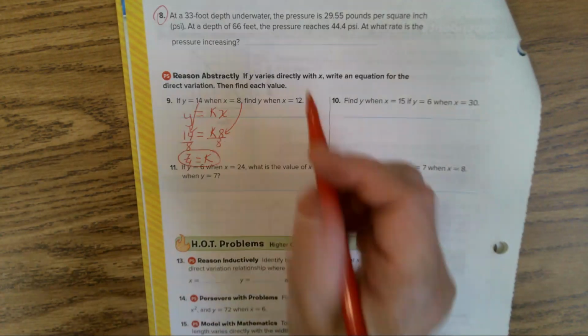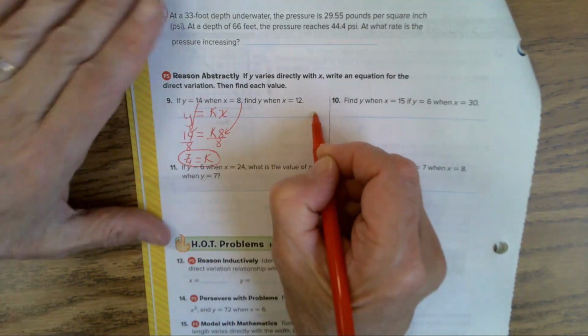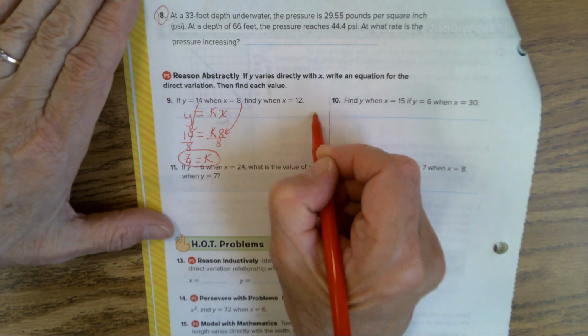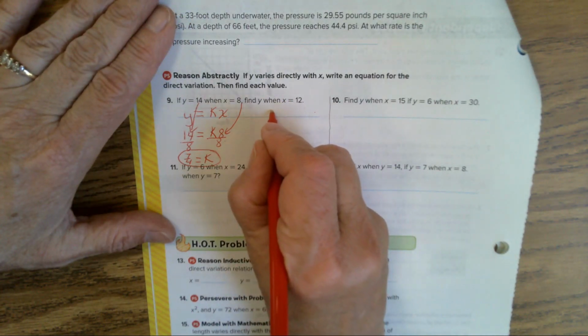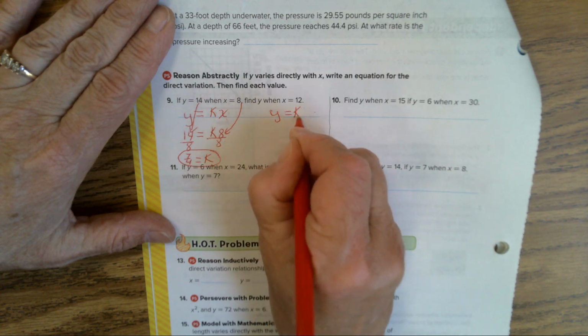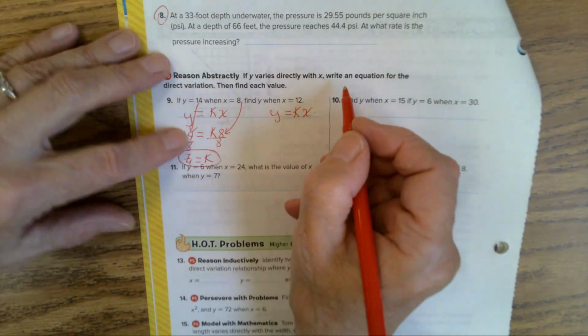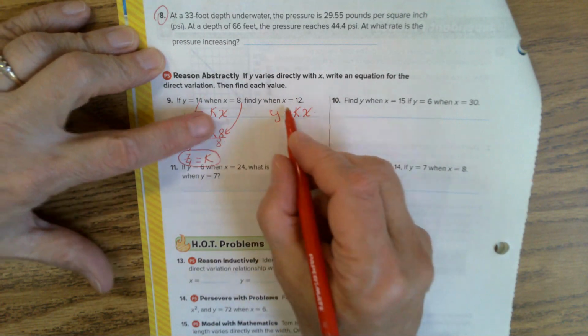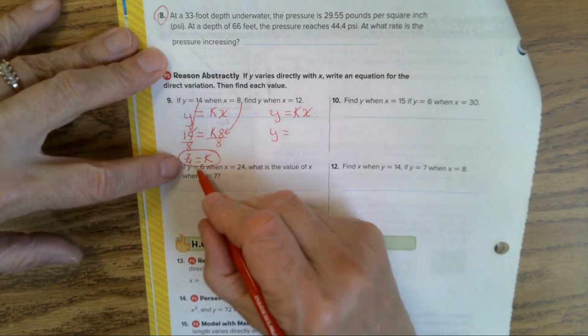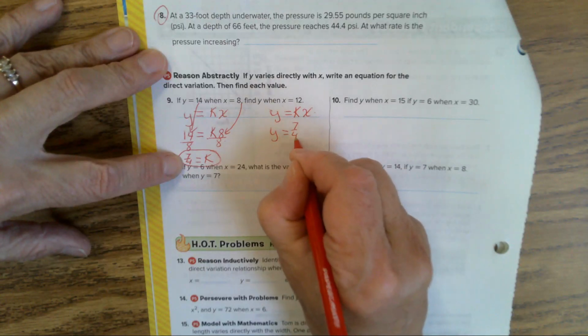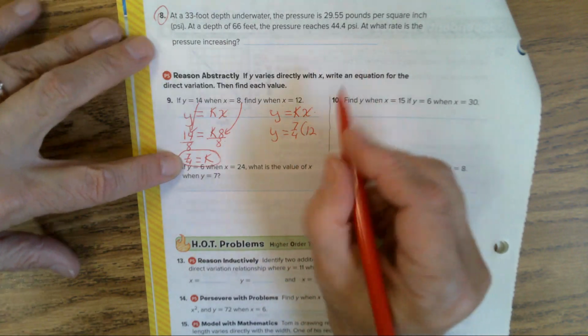Now, if x is 12, then you're going to have y equals k times x. Here, find y when x is 12. Y equals, we know it's 7/4 times 12. Well, how do I know it's 7/4?